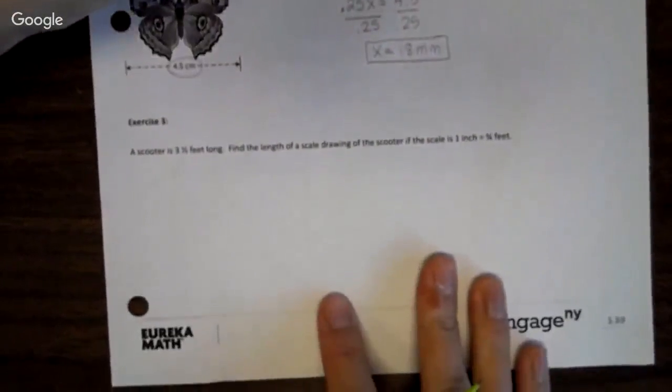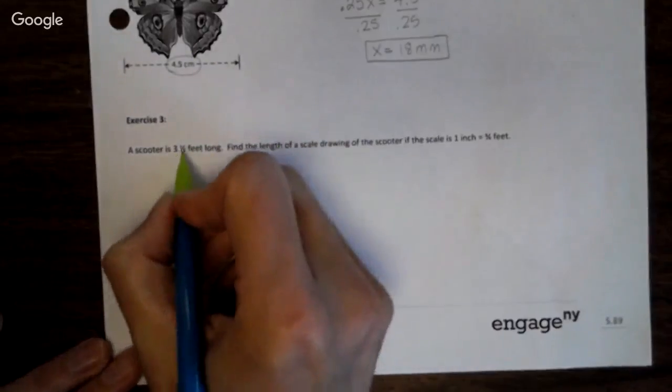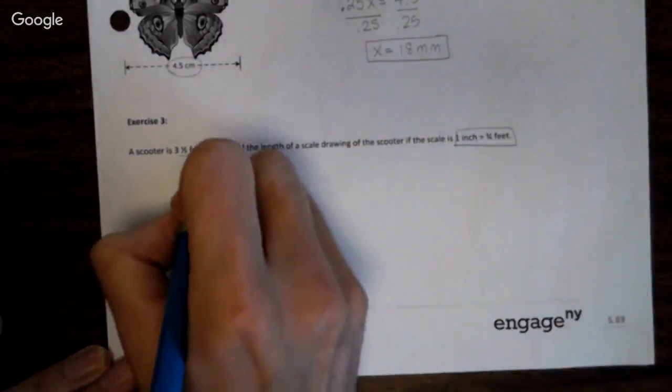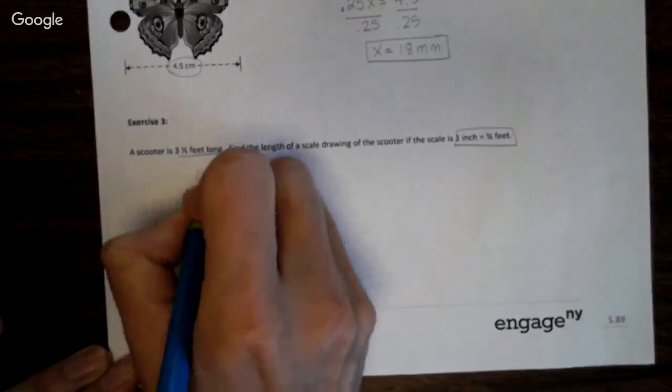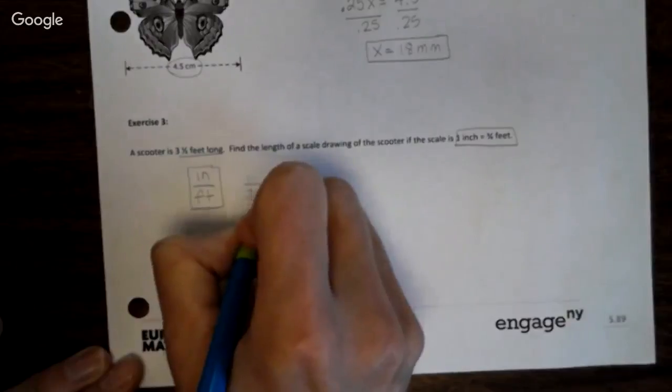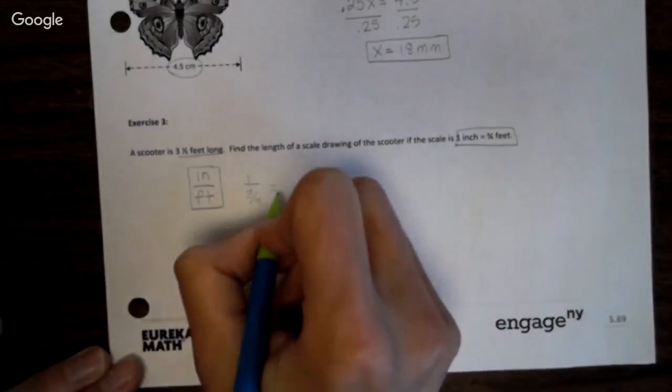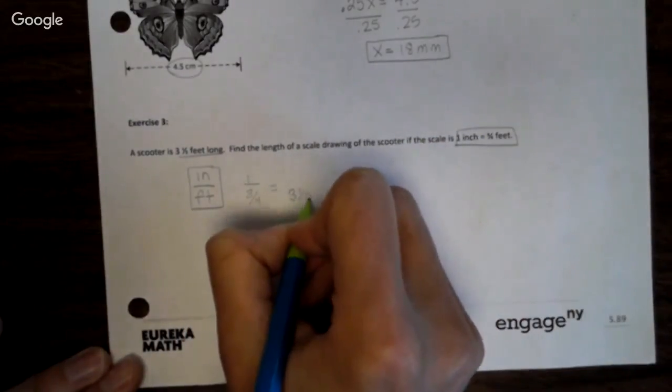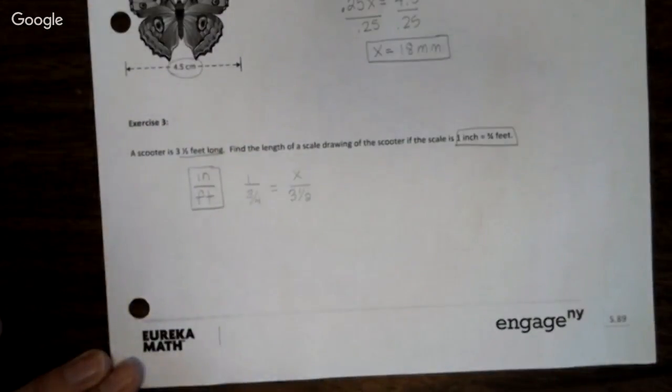All right, last one, number 3. We have a scooter that's 3.5 feet long, and here's our scale that we're using. So we're comparing inches to feet. So 1 inch is 3/4 of a foot. So we have 3.5 feet. How many inches is that?